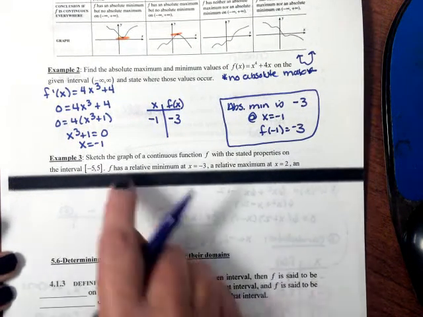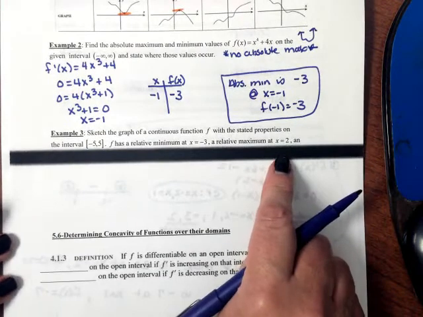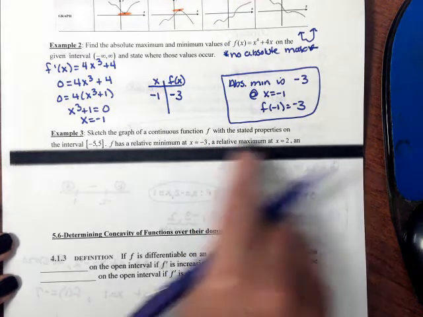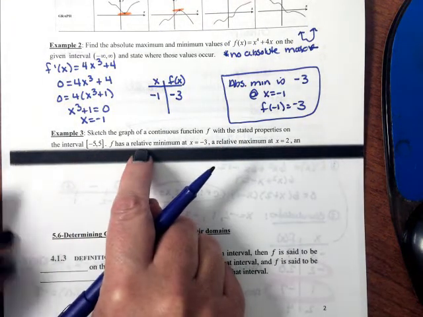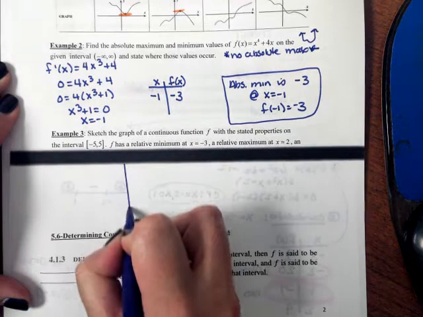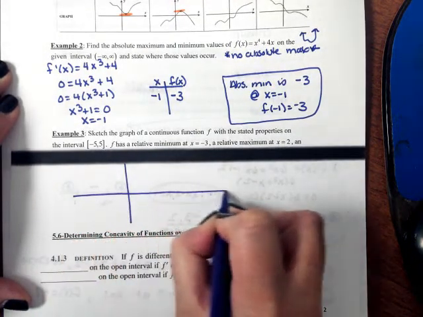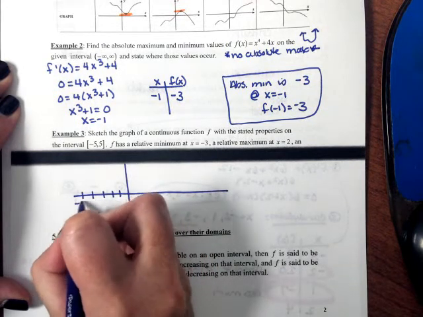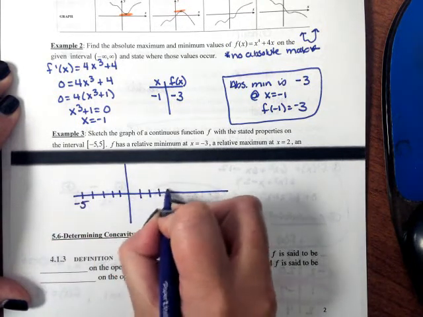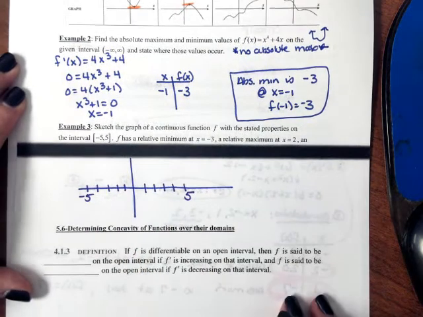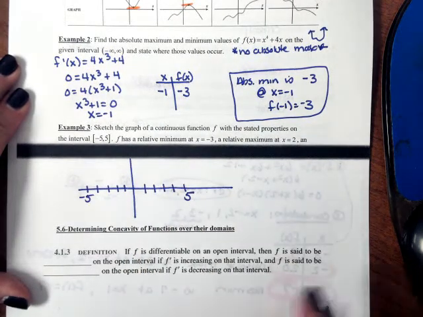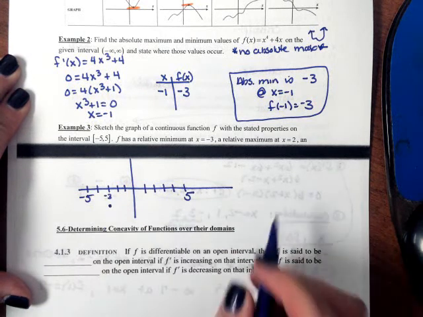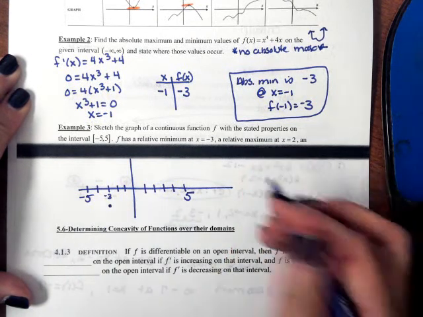So now they want me to sketch, I don't know what this black line happened here when I made this copy this morning. Sketch the graph of a continuous function f with the stated properties on the interval -5 to 5. So f has a relative minimum at x equals -3. So I have this closed interval from -5 to 5. I have a relative minimum at x equals -3. So I'm just going to put a point right there. It has a relative maximum at x equals 2.